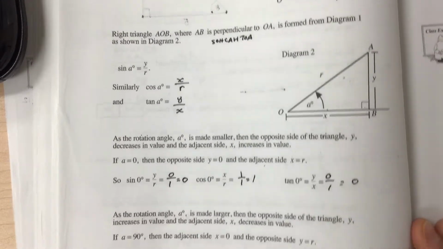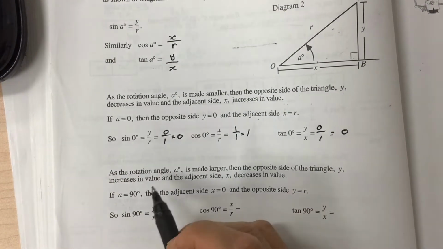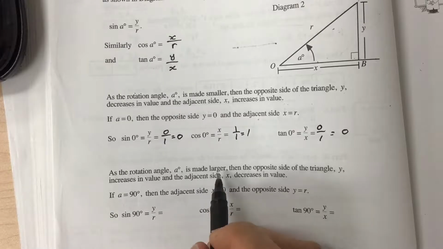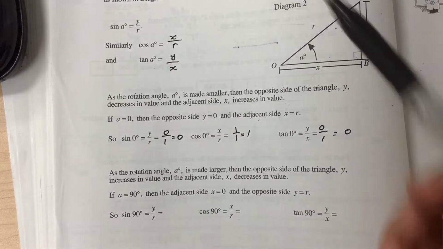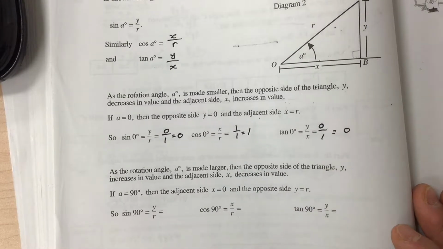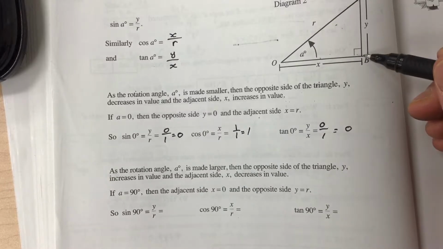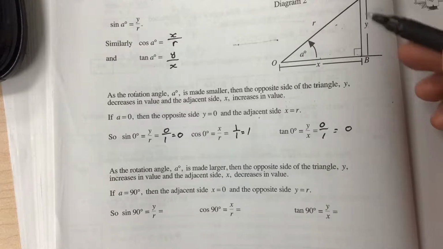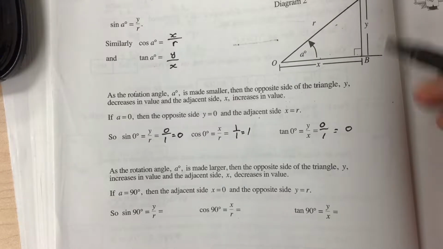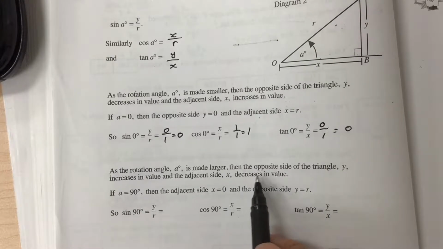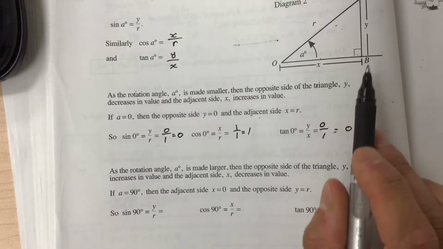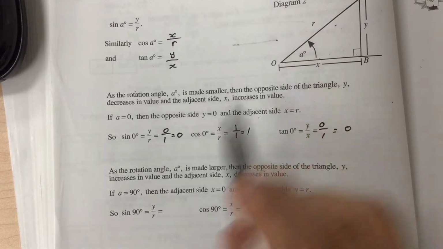Now we're going to be moving the opposite direction. As my rotation angle A is made larger, so now we're going back up, the opposite side of the triangle, y, increases in value. If we're moving this line from here up, then my value of y will increase. And if that happens, then my side x will decrease. So this part here will decrease as this angle increases.